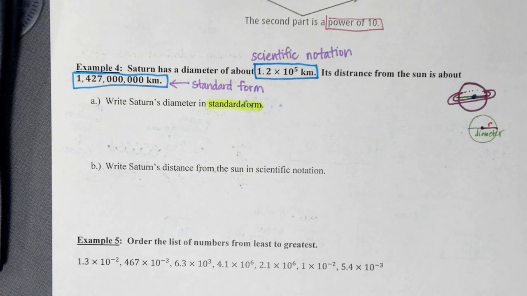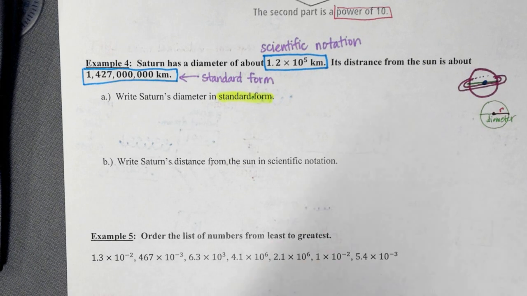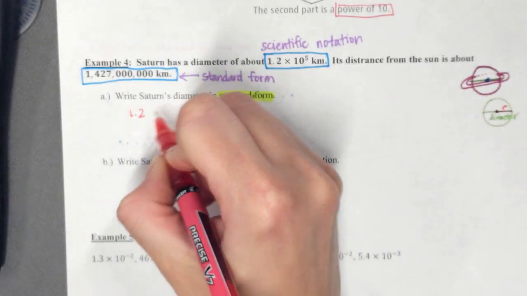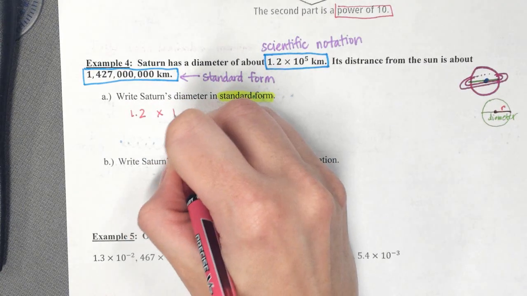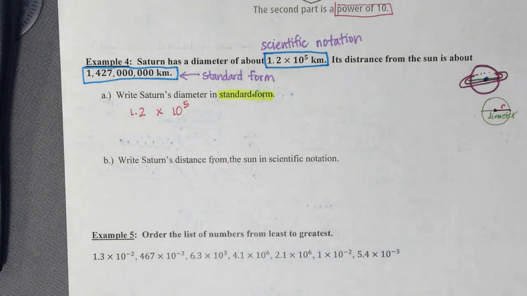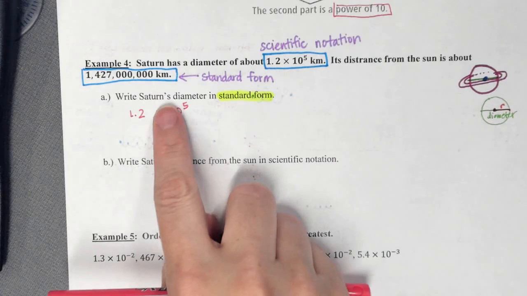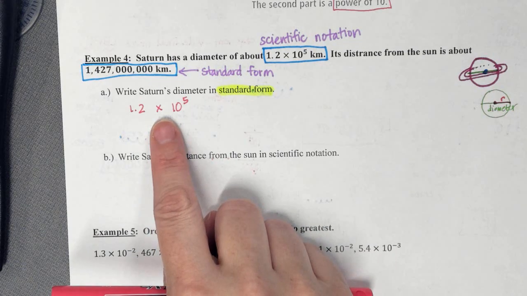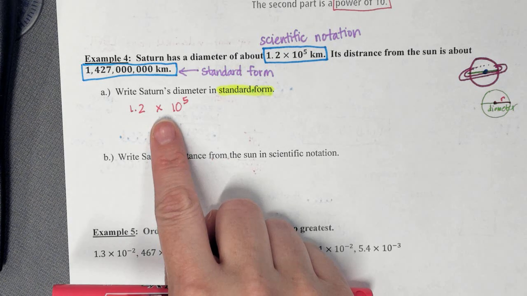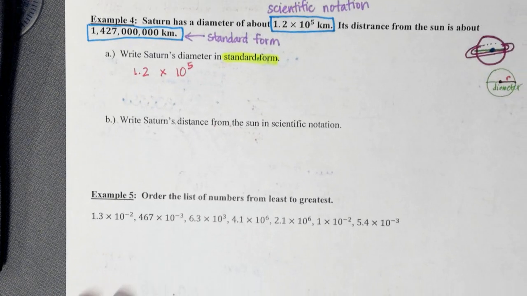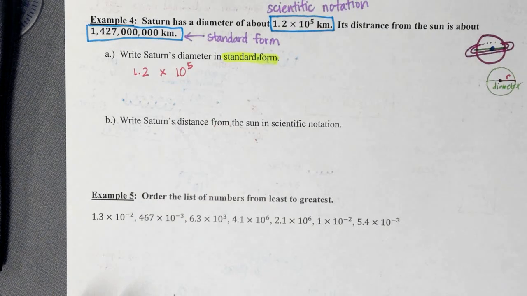Okay, so if we're going to write this in standard form, we're going to take the 1.2 times 10 to the 5th. And how many of you think that you could just do that without me in standard form? Because it is what we did on the front side. Okay, so go ahead, give it a try.